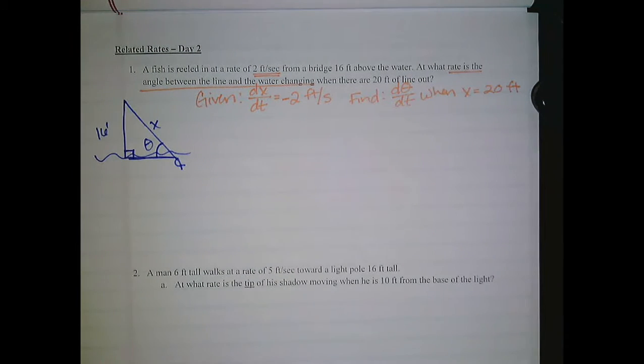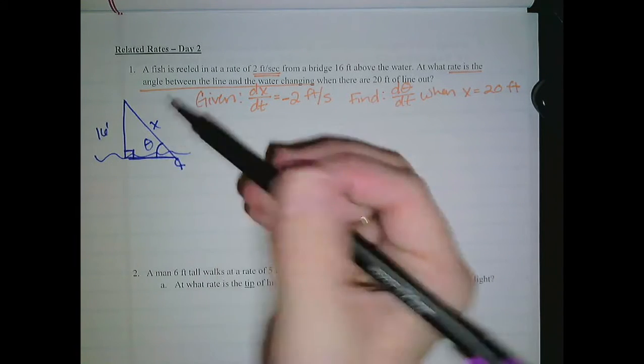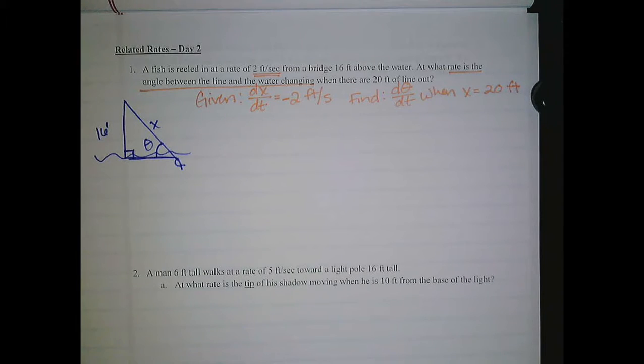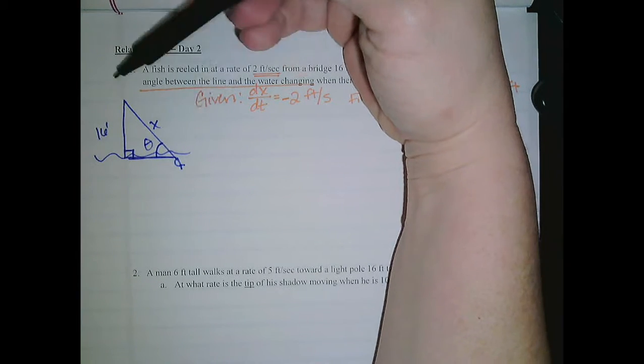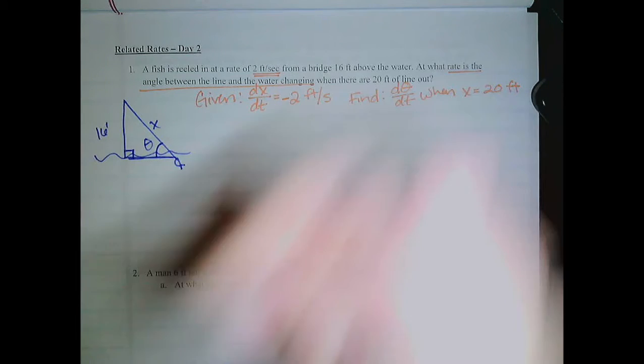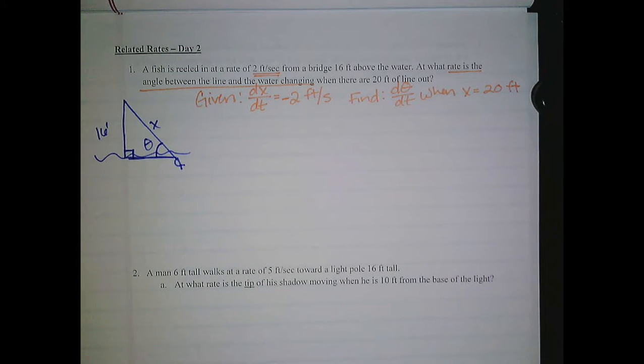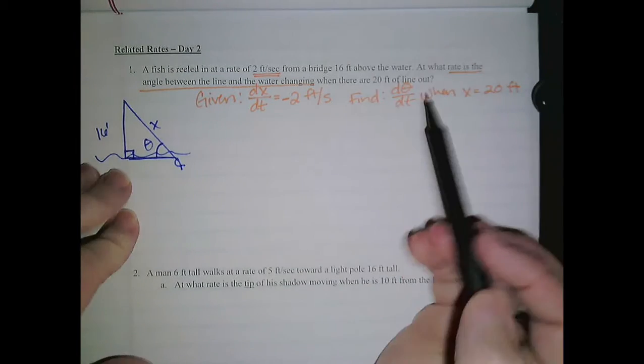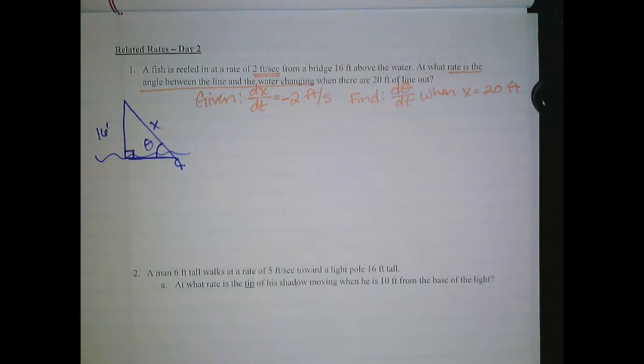And now we want to find an equation that's going to relate those things to each other. So I have a right triangle. I have an angle in that right triangle that's not the right angle. I'm looking at the hypotenuse, x, changing. And I know the length of the side. Now, as I said before, if there's something in the problem that's changing, we don't want to substitute in until we've taken the derivative. So this 20 feet of line, I can't put in for x because x is a value that's changing.